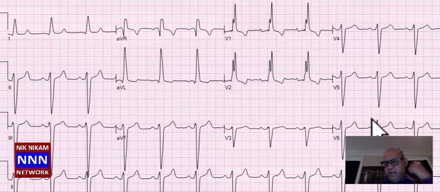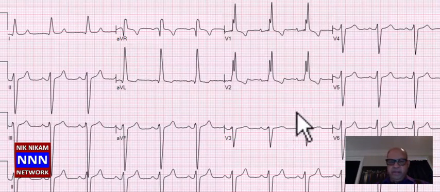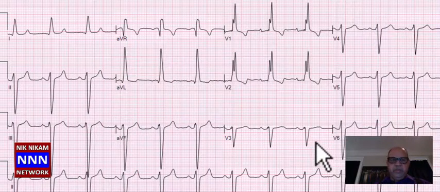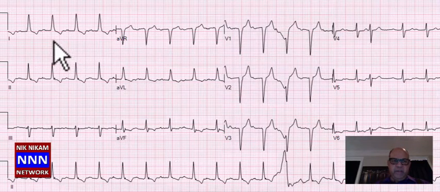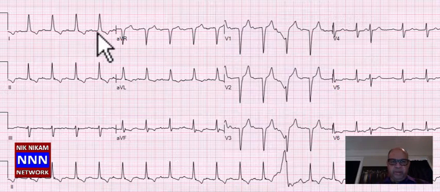This may be related to, again, lead placement and a whole bunch of other things, or it may even be related to some degree of intraventricular conduction delay, because the QRS complex is more than 120 milliseconds or 3 boxes, as we can see here. Okay, sinus rhythm with perhaps a first degree AV block because it's a long PR interval.